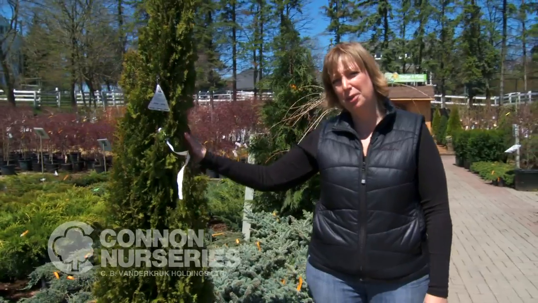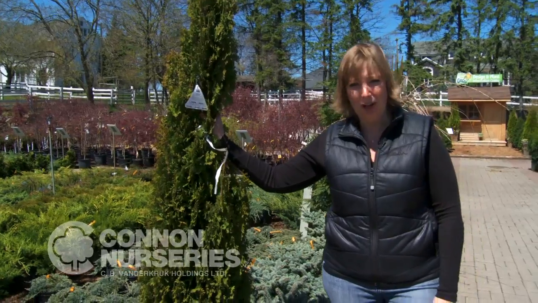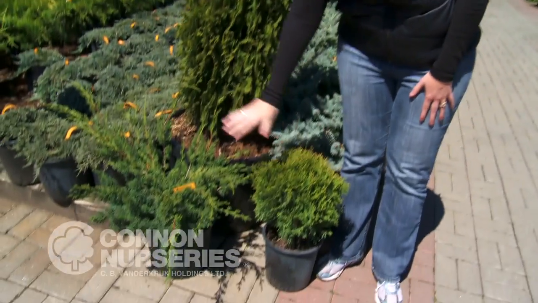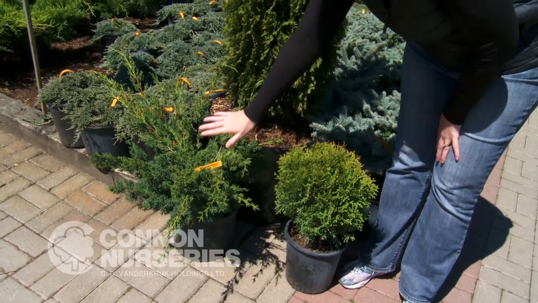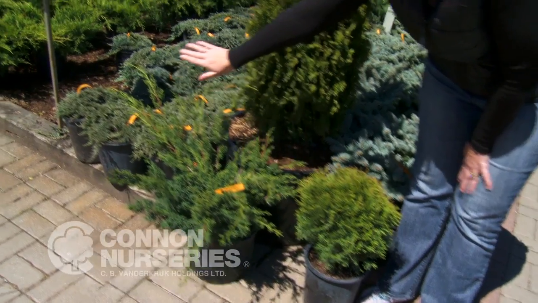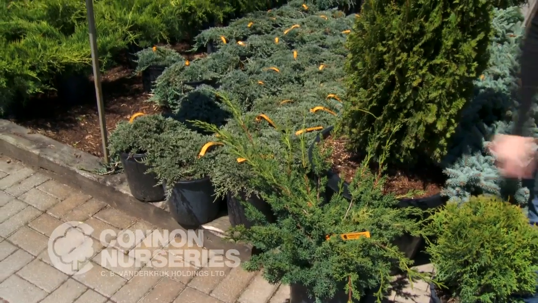Next, this cedar is growing in an upright or a conical form, and this would be a great accent piece in your garden. The foundation plants that we have down here are growing in a rounded or a mounding form, and this is a vase-like shape. And finally over here we have a low spreading ground cover that you can consider.